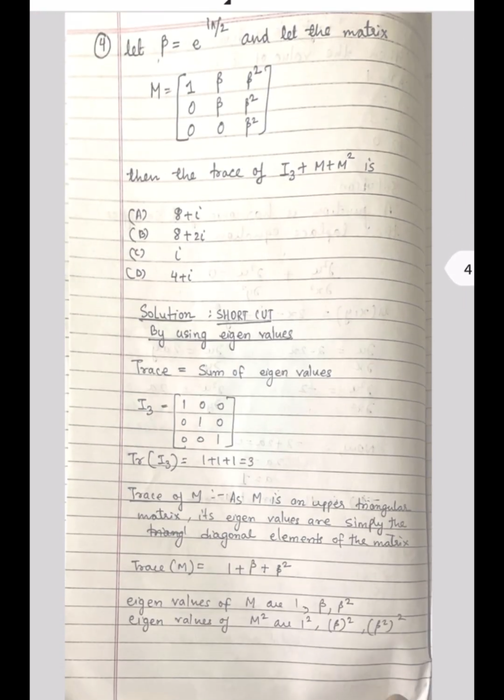Question number 4. So the question is, let beta be equal to e to the power i pi by 2 and let the matrix M be this given matrix. Then the trace of I plus M square is 8 plus i, 8 plus 2i, 4 plus i. These are the four options. So let us go to the solution.